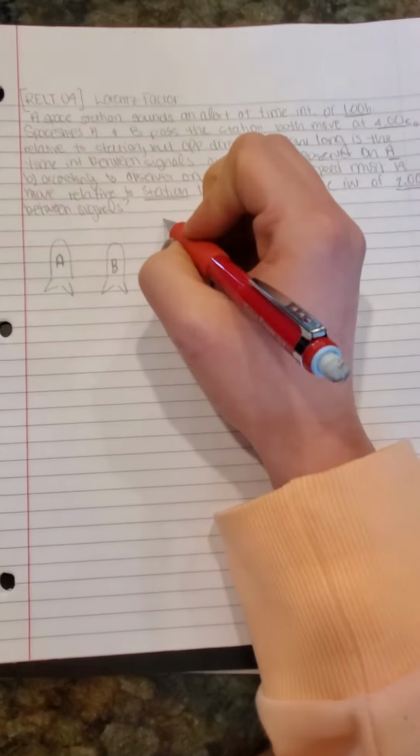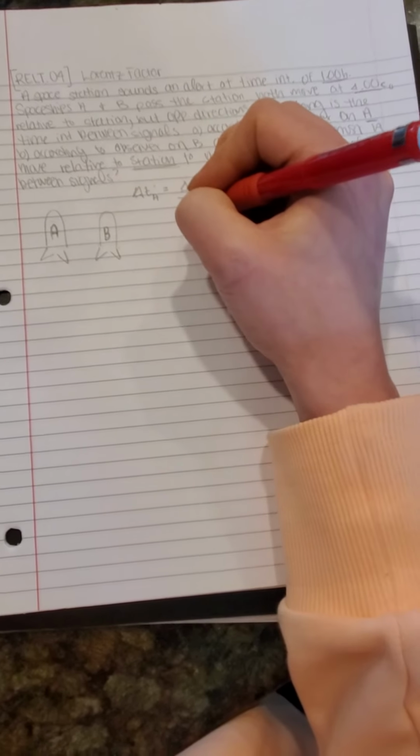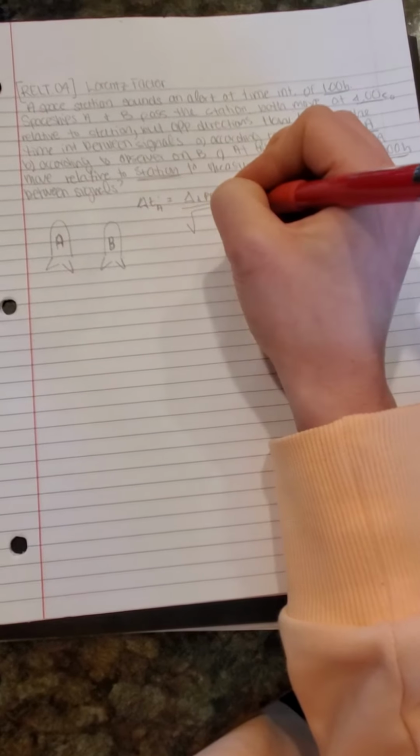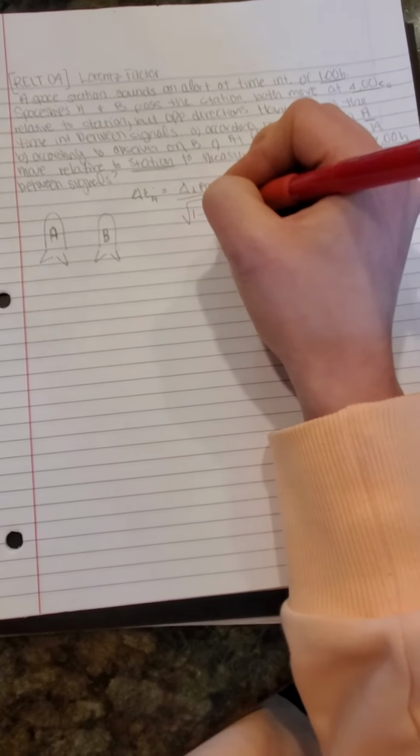So change in time for A is equal to the proper time divided by the square root of 1 minus v squared over c squared. The c, I'm guessing, is c naught. That's just a different way of putting it. We didn't put it as c naught today, so I'm just going to guess that's what it means.